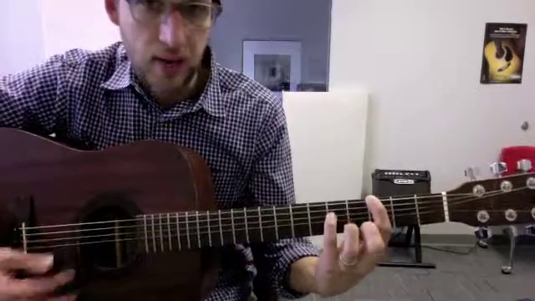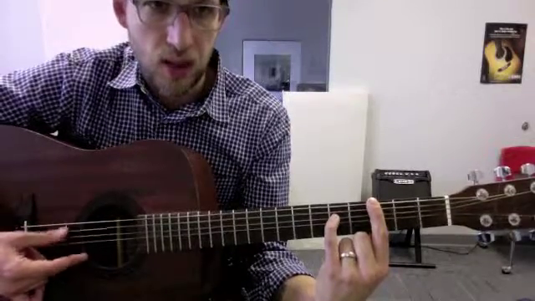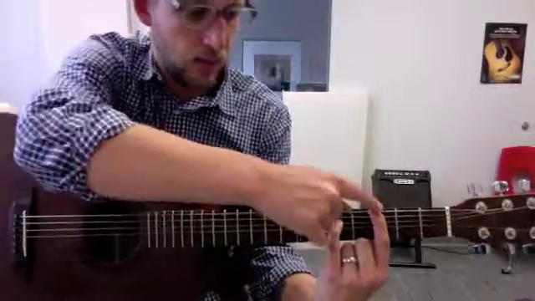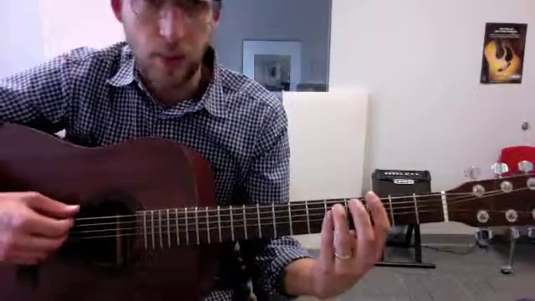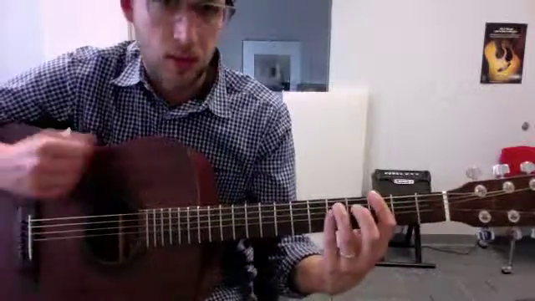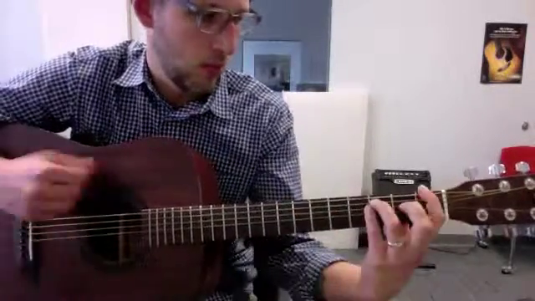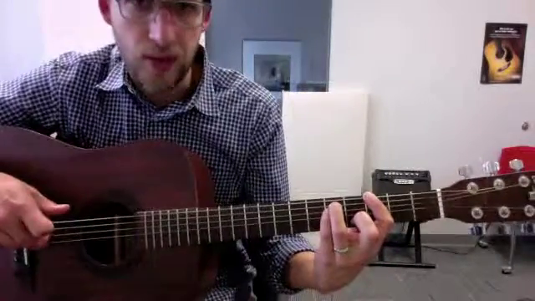So root to octave is always going to be that same shape where you skip a string and skip a fret. So root to octave. The fifth is right below it. Those notes are also called a power chord, which is kind of the basics of a lot of rock music. Right? Here's your root, your fifth, your octave.